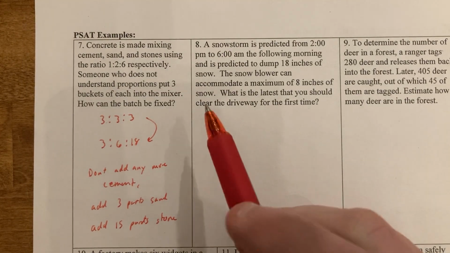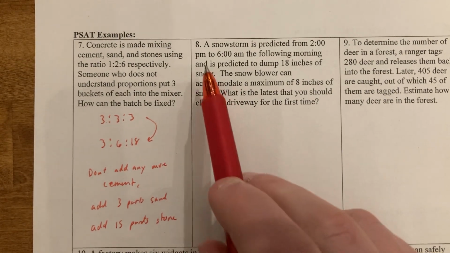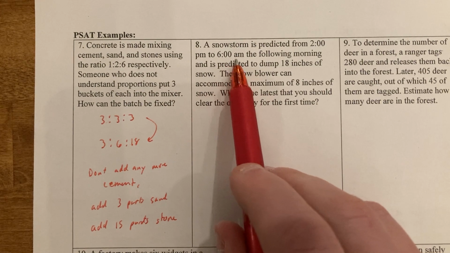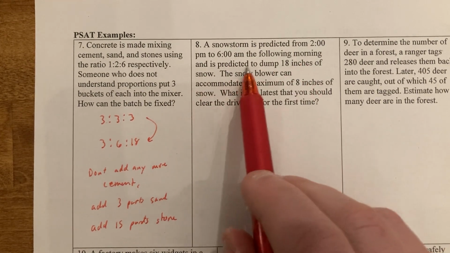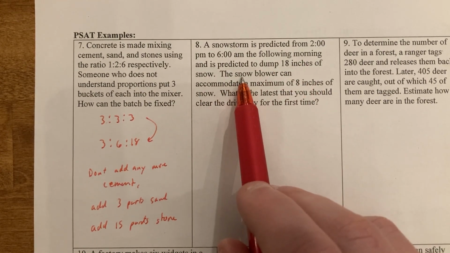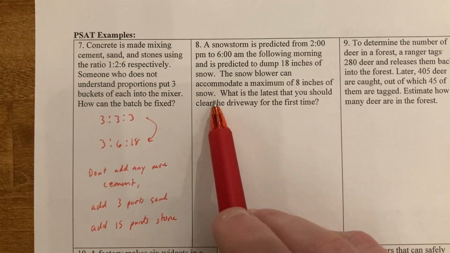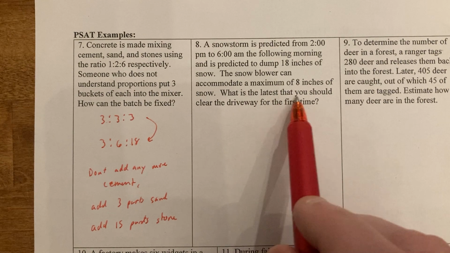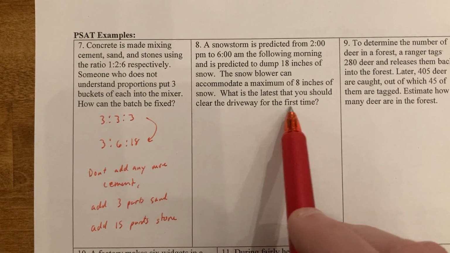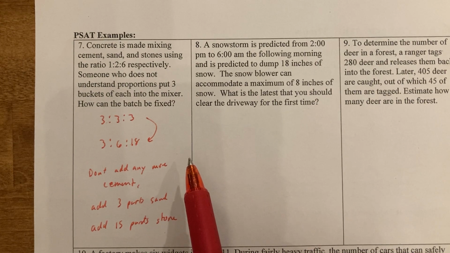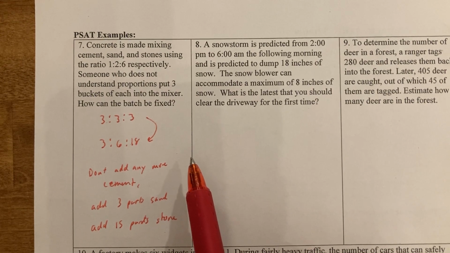Look at this question. This is an interesting one, considering today. A snowstorm is predicted from 2 p.m. to 6 a.m. the following morning, and it's predicted to dump 18 inches of snow. However, my snowblower can only accommodate a maximum of 8 inches of snow. What is the latest that you should clear the driveway for the first time? Because if you don't get this math right, you're stuck.